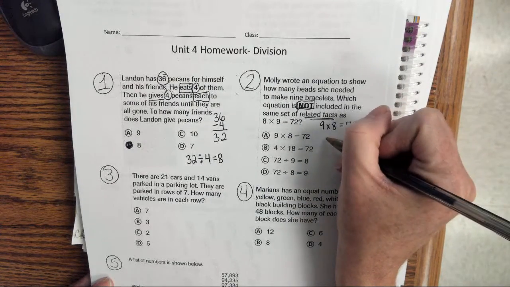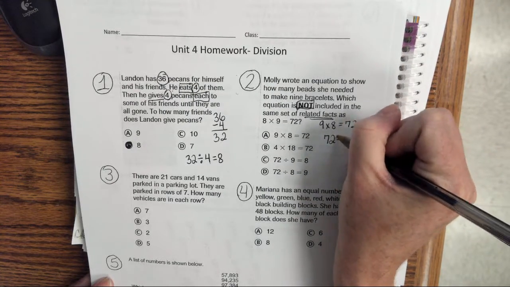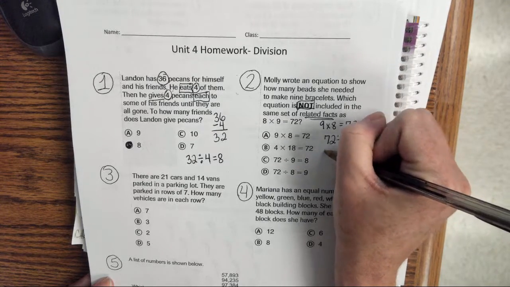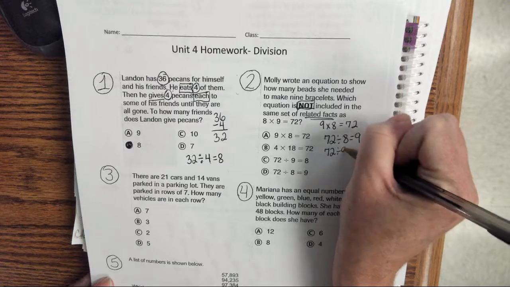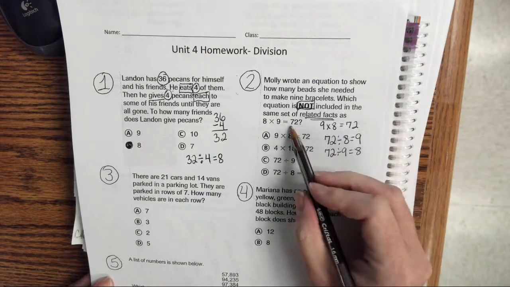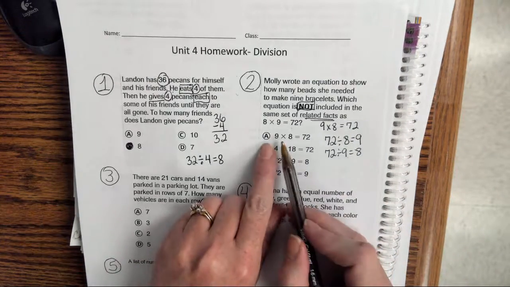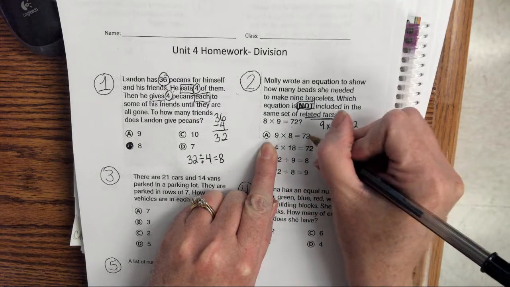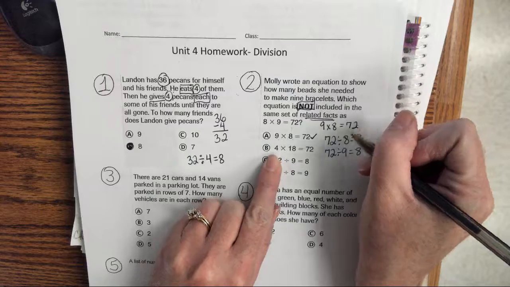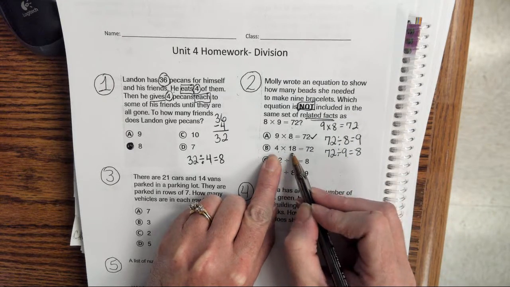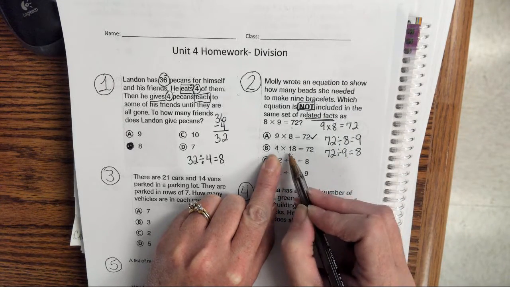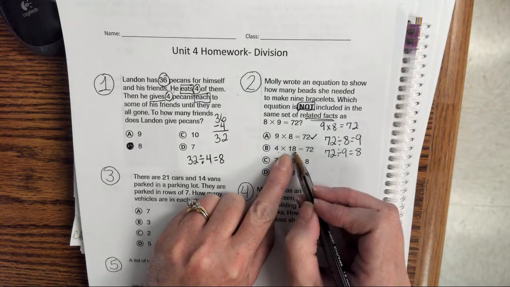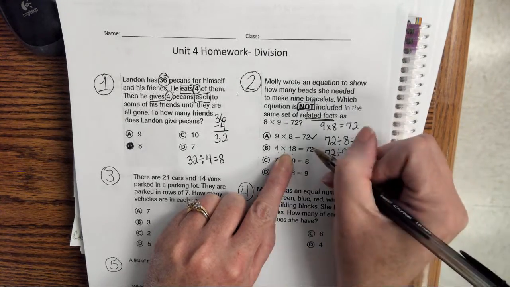We would start with the big number here, 72. We can divide it by 8, and that would equal 9. And then 72 divided by 9 would equal 8. So there's our entire fact family. So 9 times 8 equals 72. That one is in this family. There it is. 4 times 18 equals 72. Well, 4 is not a family member in this family, and 18 is not one of my 3 family members.